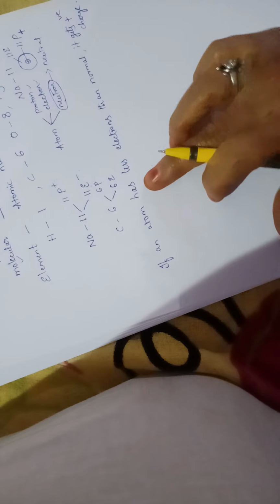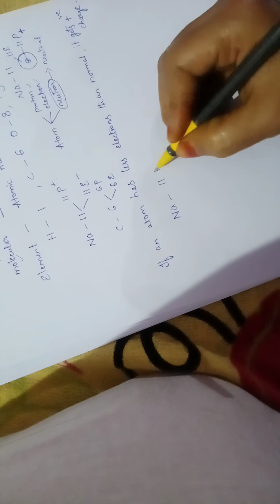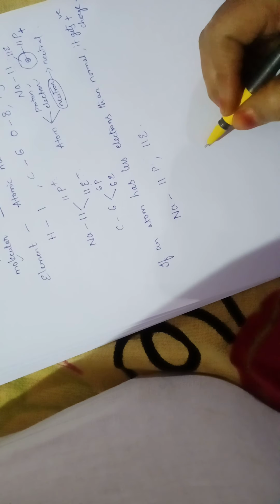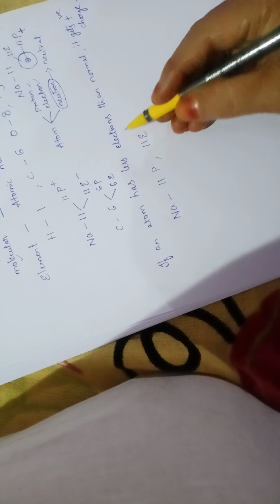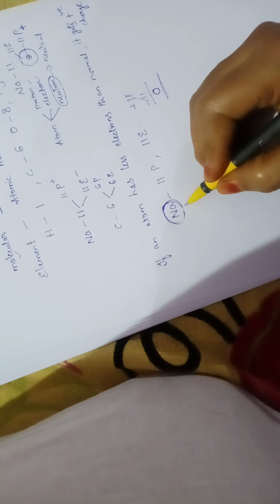It gets positive charge. Actually sodium has 11 protons and 11 electrons, isn't it? This is plus, this is minus, so plus and minus get cancelled and you get 0, means neutral. So an atom always has no charge, it is neutral.